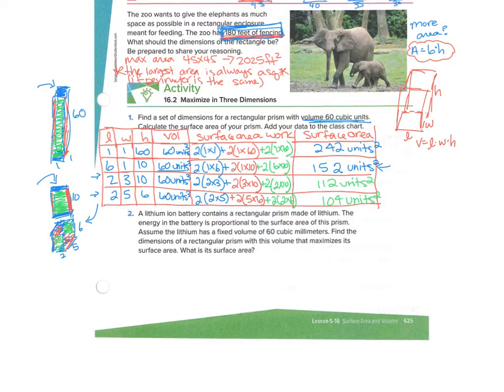But what I would like you to notice is how our volumes are all equal in these boxes. But look what happens. My surface area has decreased. My overall surface area has decreased as I've changed my box. This box is tall and narrow, and then as I move down to this box, it is wider and shorter. So my surface area has gotten smaller as I've done that.